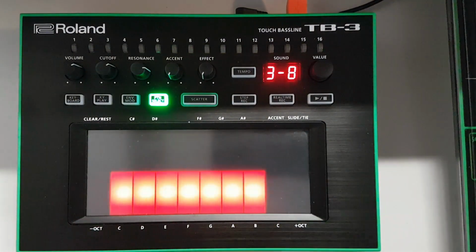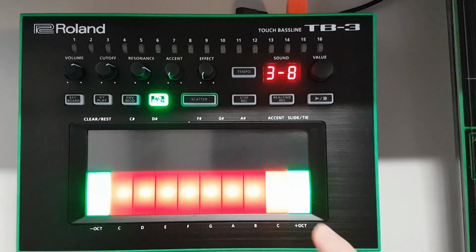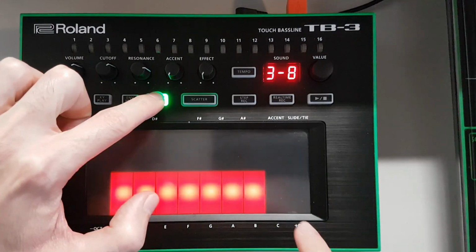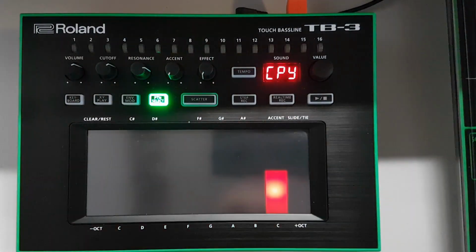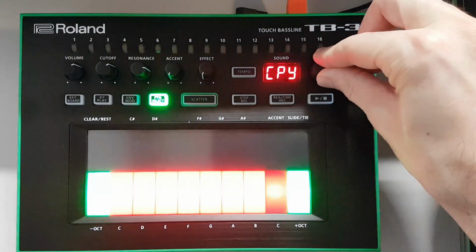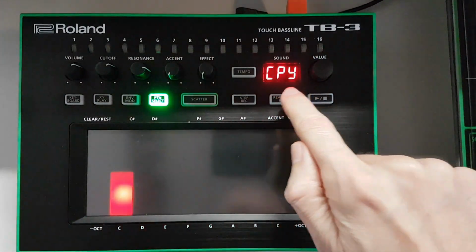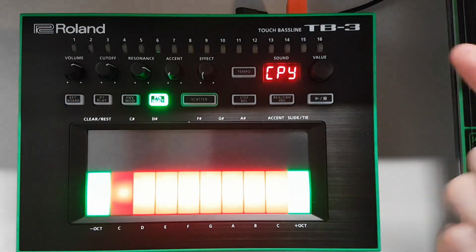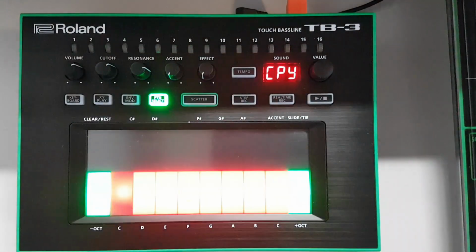You have to press copy, for example, the last pattern, and then, okay, copy. Then with the knob you can change bank. Of course, you can see this is the fourth. This is probably a gap of this machine.